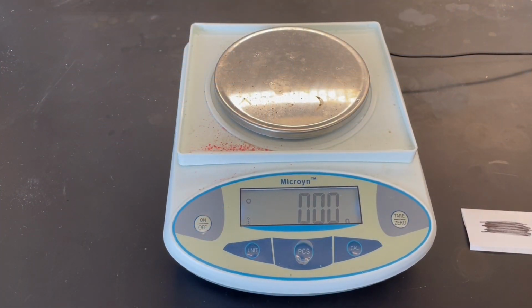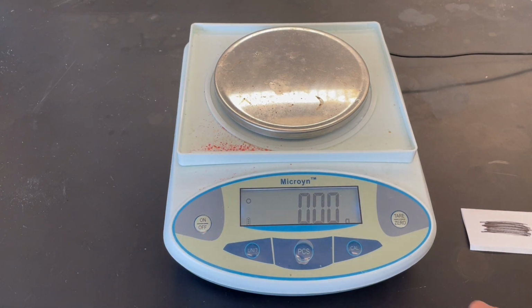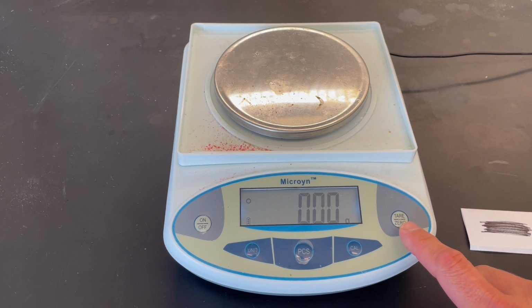This is an electronic balance. It takes the mass of any object that you place onto the metal plate in the middle. Now, a couple of the buttons on the balance are important. First off, you need the on-off button, obviously, that powers it on or off. But the other button you want to pay close attention to is this button called the 0 or the tare button.